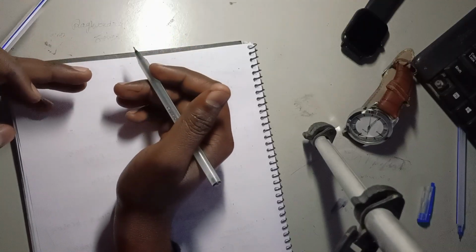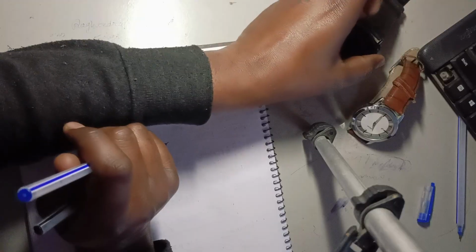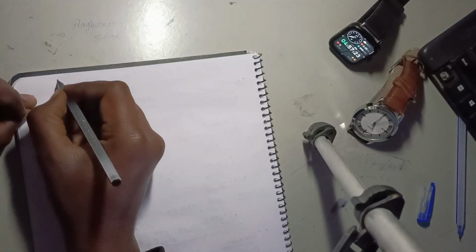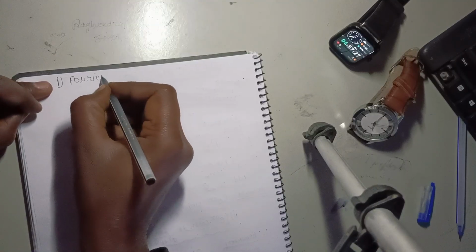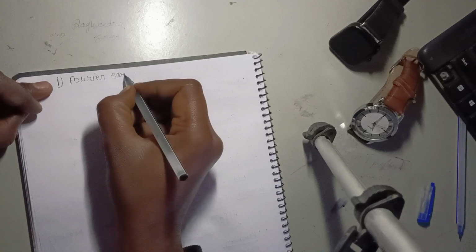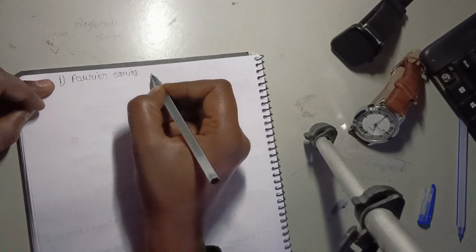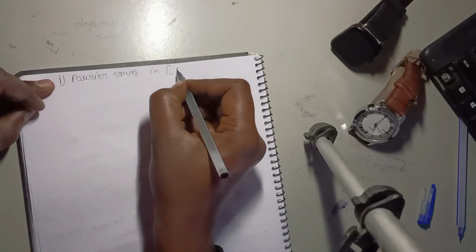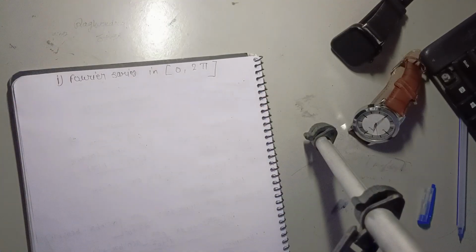There are mainly three types of Fourier series, which I already told you about. This is all about intervals. First of all, we will find the Fourier series in the interval, I can say type 1, of 0 to 2 pi. Okay, then in the interval of 0 to pi.